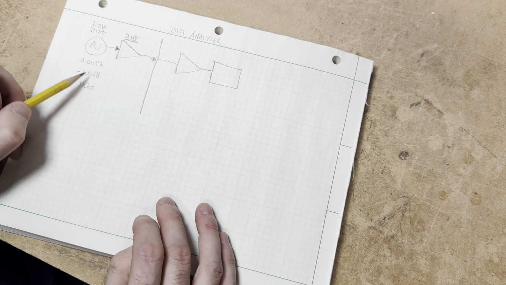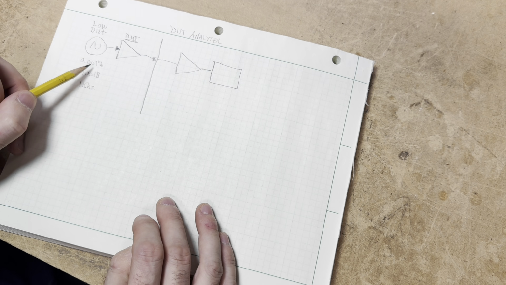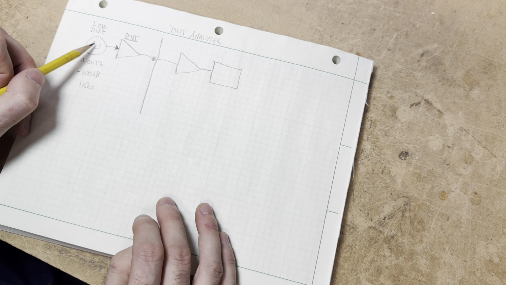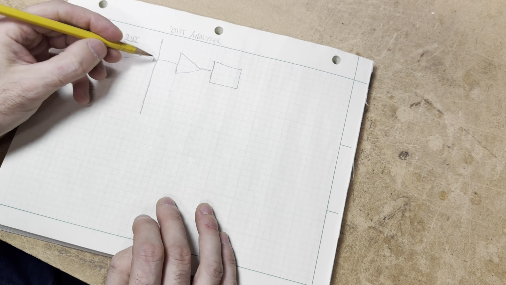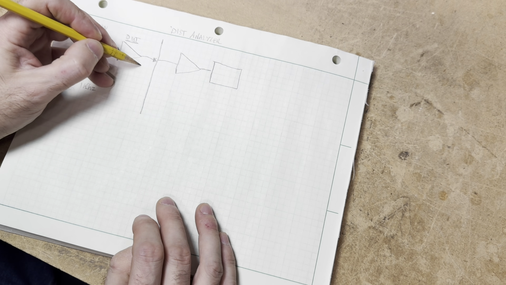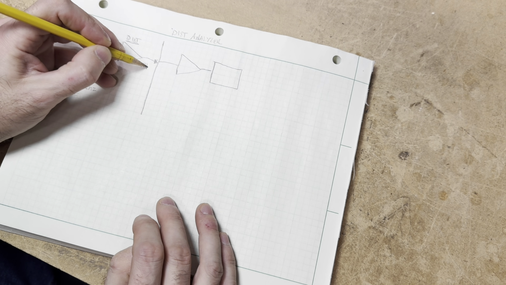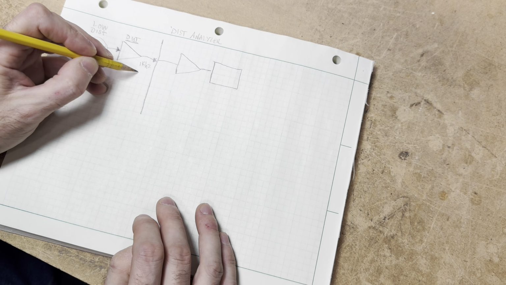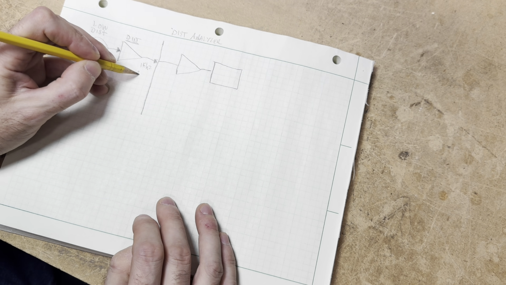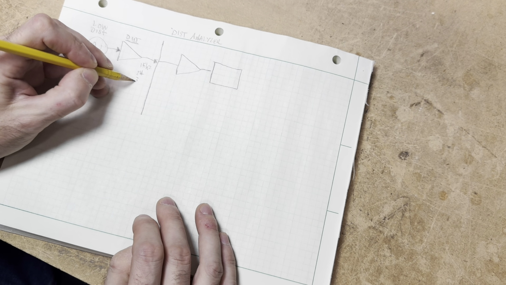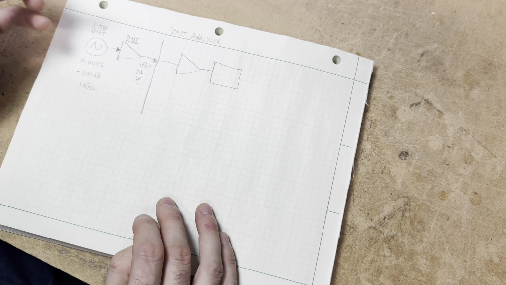So we put our 1 kilohertz 0.001% low distortion source through our device under test. On the output of the device under test, we'll get our 1 kilohertz test signal, and we may get some harmonic products. We'll probably get some second harmonic, some third harmonic, and so on.